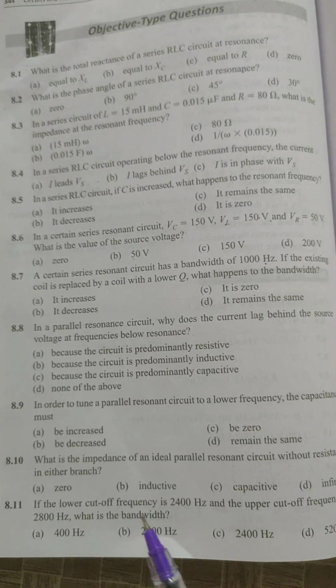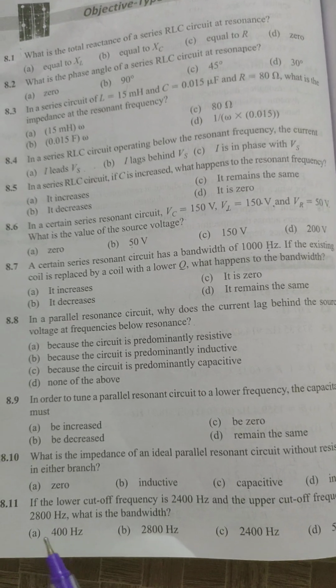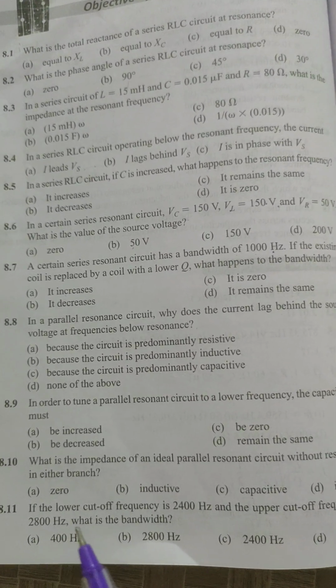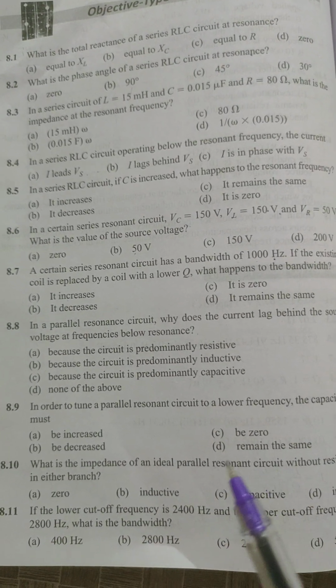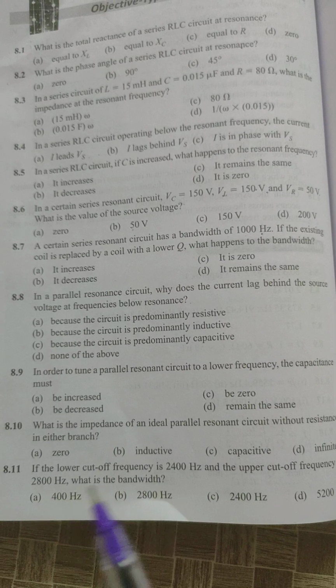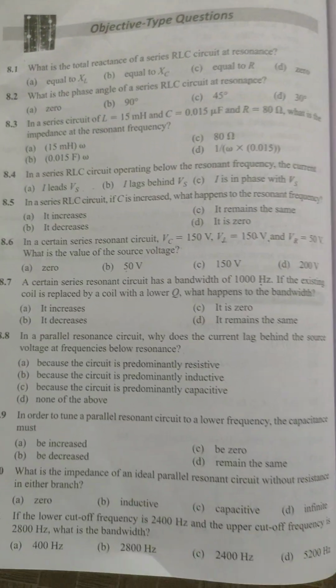Next, if the lower cutoff frequency is 2400 Hz and the upper cutoff frequency is 2800 Hz, what is the bandwidth? Bandwidth is nothing but the higher cutoff frequency minus the lower cutoff frequency. That is 2800 minus 2400, you will get 400 Hz as the answer. Okay.